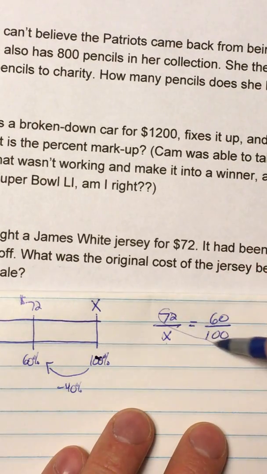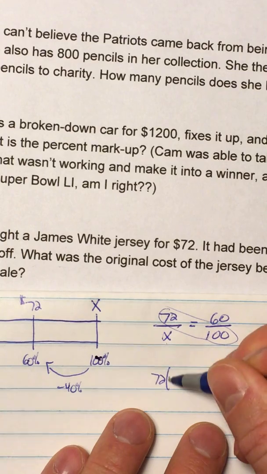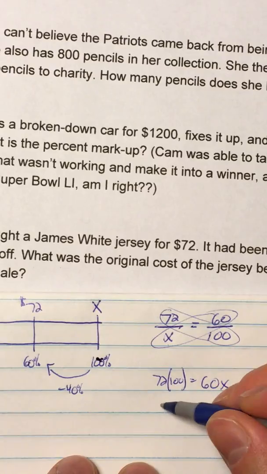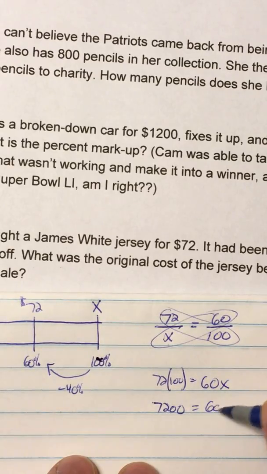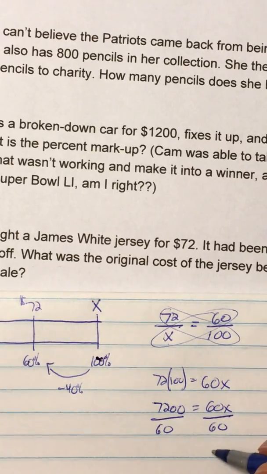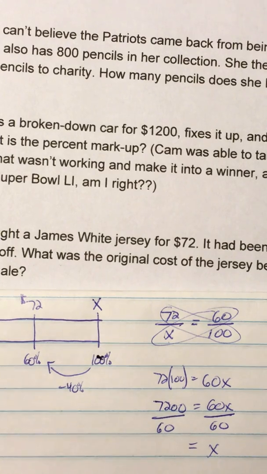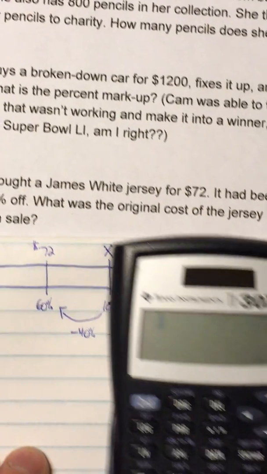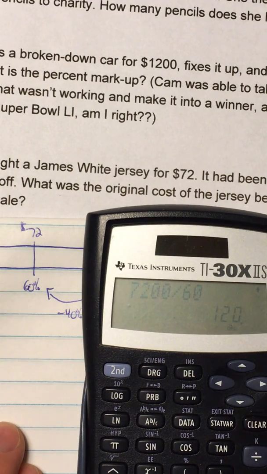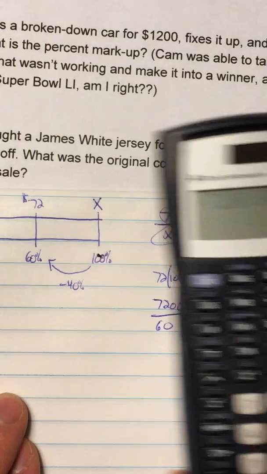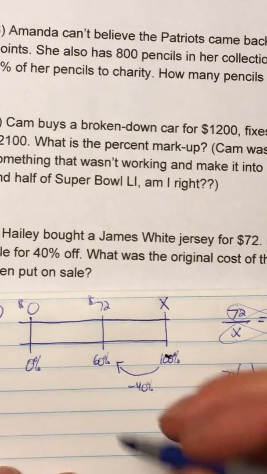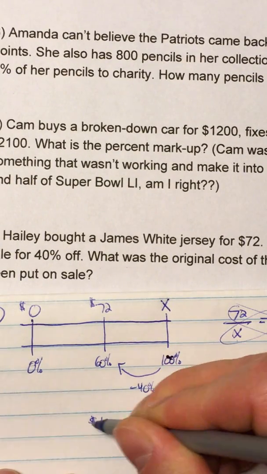And now I can multiply these two together. 72 times 100 equals 60 times X. That's just going to be 7,200 equals 60 times X. Divide both sides by 60. X equals 7,200 divided by 60 equals 120. If you can see that there. Okay, X equals $120.